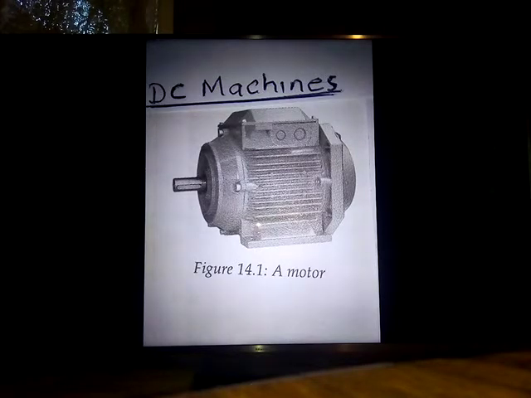I repeat, a machine that converts electrical energy into mechanical energy is a motor. And a machine that converts mechanical energy into electrical energy is a generator.